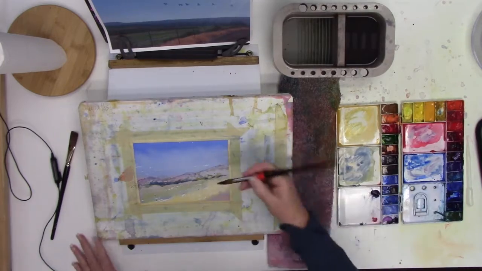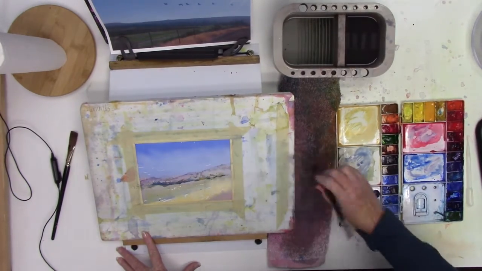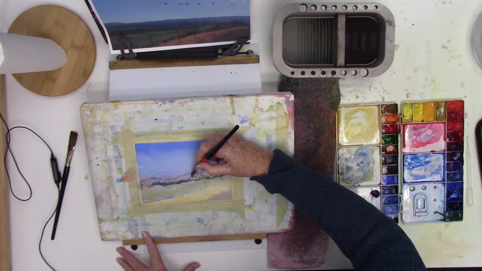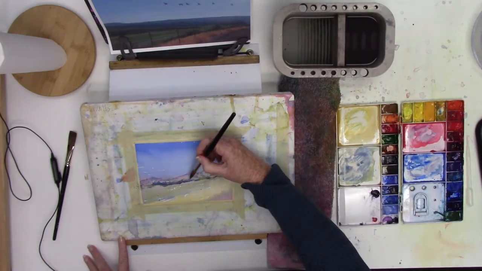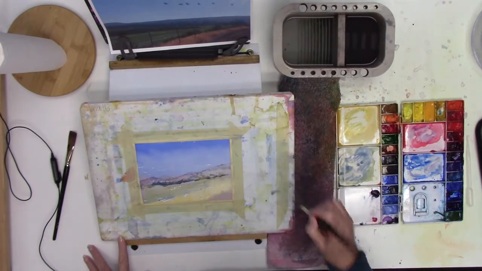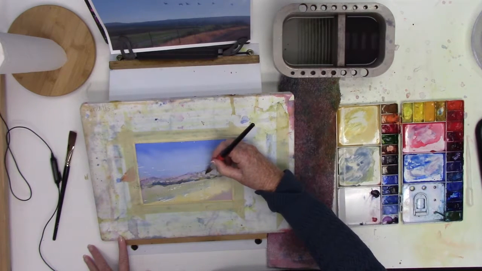I'm just gonna call out some tops of the trees by painting around behind to create that light effect on some of the tops of the trees. So I'm going to do that more in the purple tones.